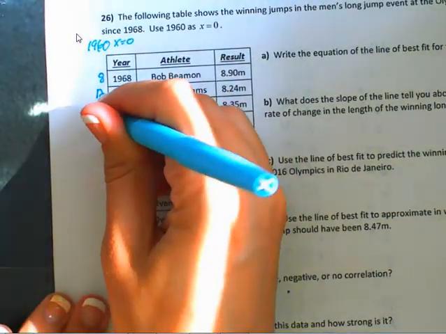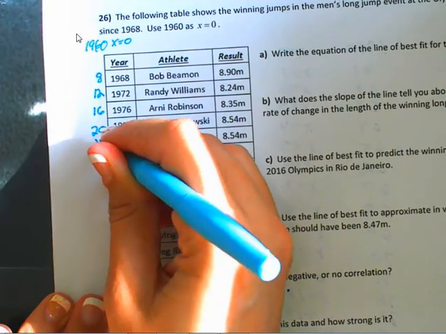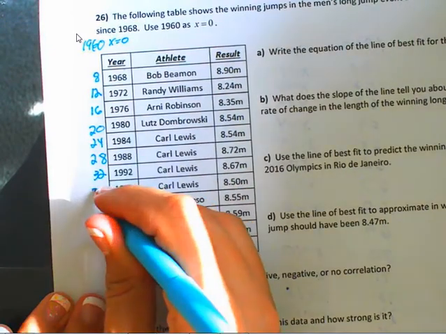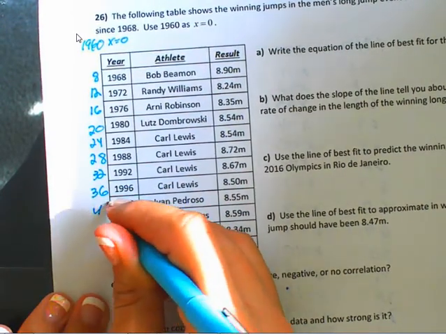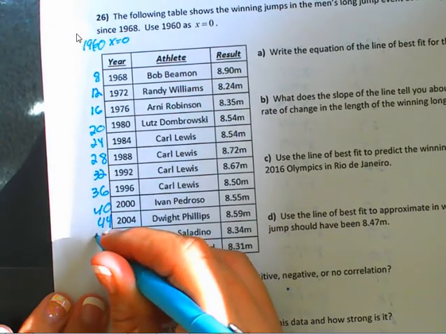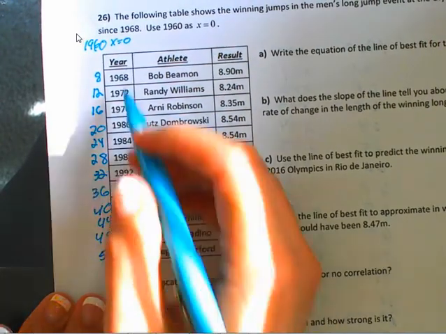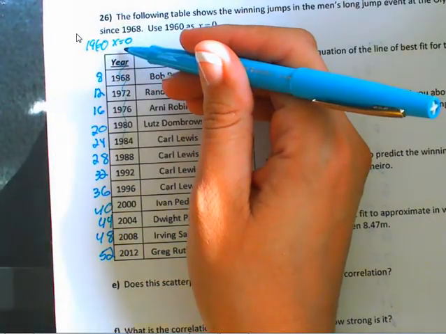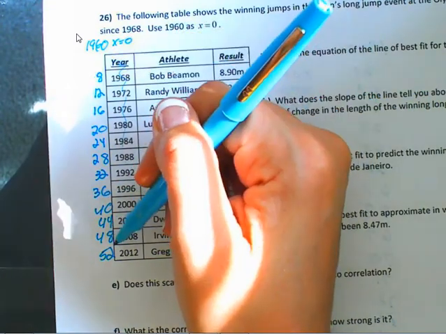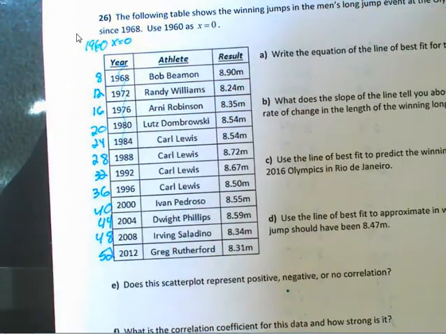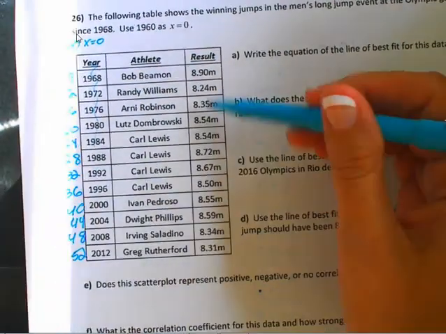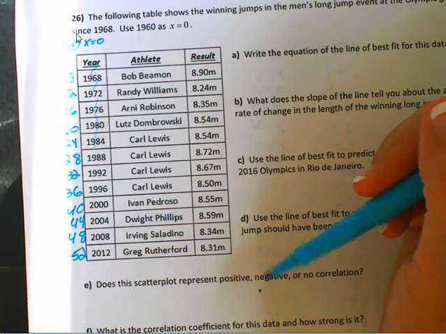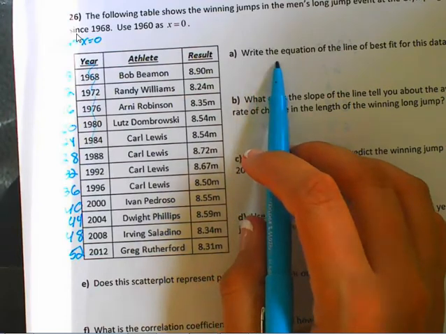And then this would be 16, this would be 20, 24, 28, 32, 36, 40, 44, 48, and 52. So you're not going to use the years for this. Because 1960 is x equals 0, you count from there to come up with what x equals for each of those years. Okay, and then we have the names, and the results of how far they jumped in the long jump. So the first question is, write the equation of the line of best fit.